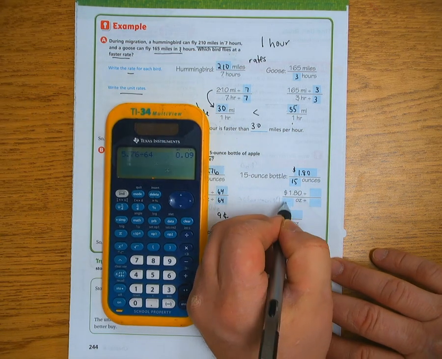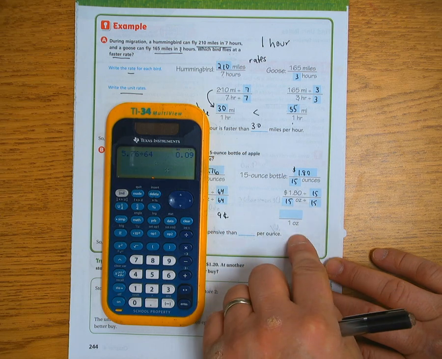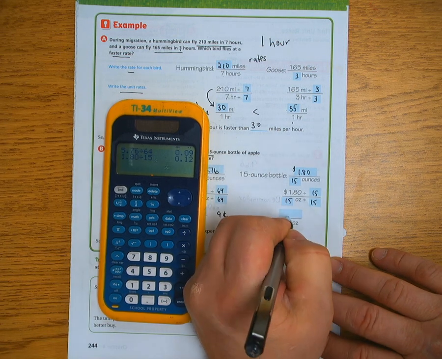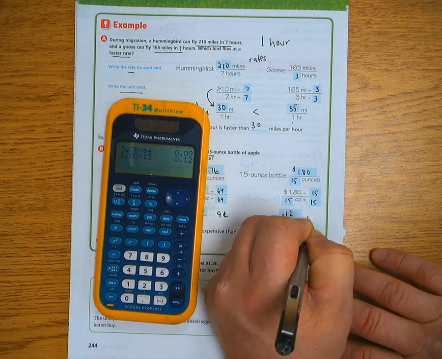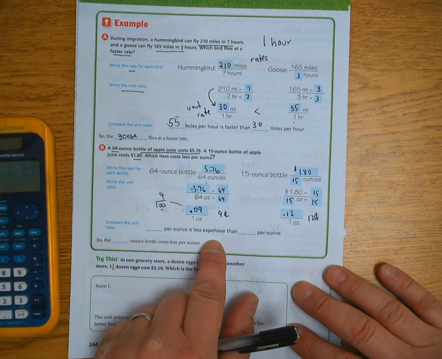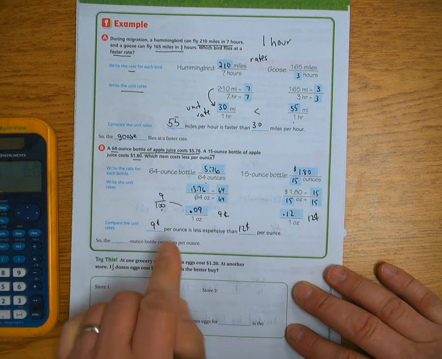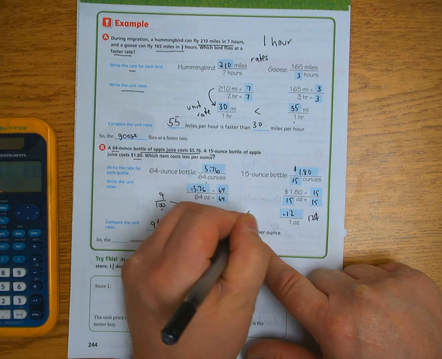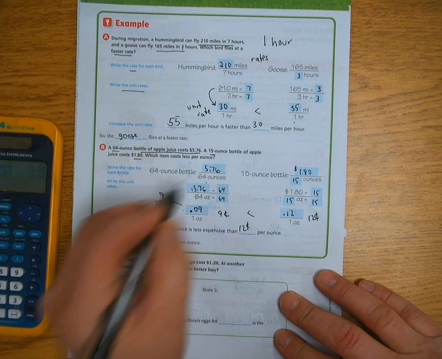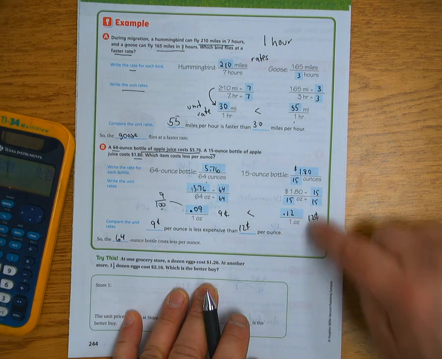Okay, this one, we're going to divide by 15. 15 divided by 15 gives me 1, which is my unit rate. $1.80 divided by 15 gets me 0.12, which is like saying 12 cents for 1 ounce. So 9 cents per ounce is less expensive than 12 cents per ounce. This is less than this. And this time, we want to know which is less. So the 64-ounce bottle is less per ounce.